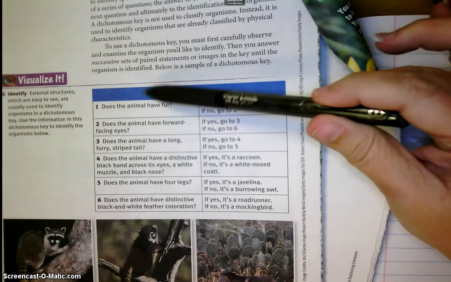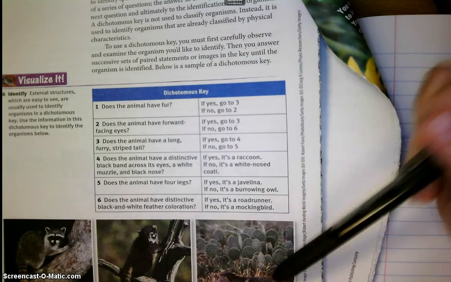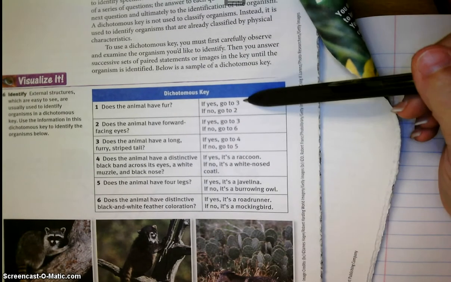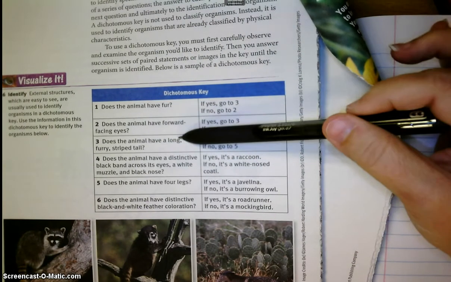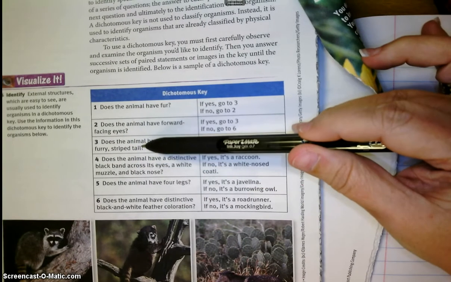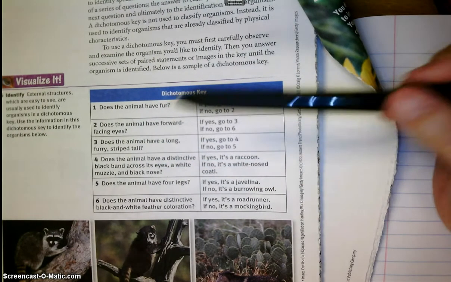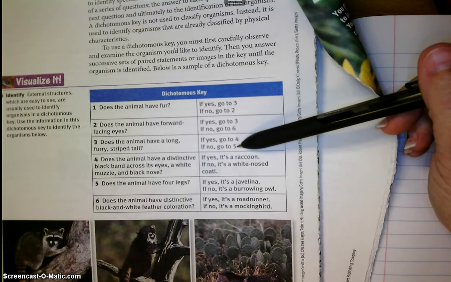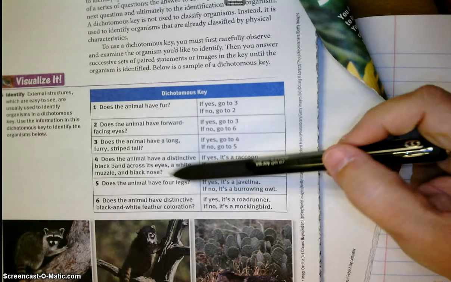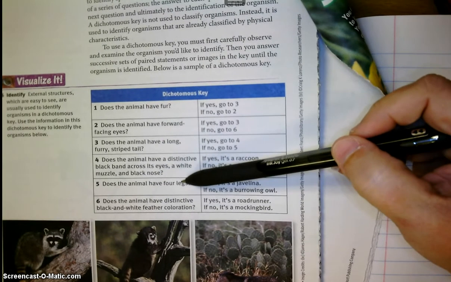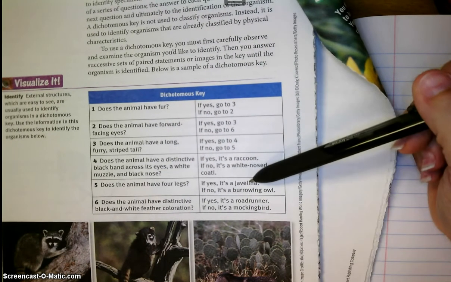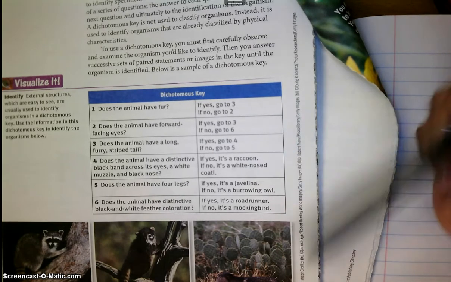And so we're going to start with number 1. Does the animal have fur? Yes, it does. We're going to go to question 3. Does the animal have a long, furry, striped tail? Not that I can see, so I'm going to say no. Go to question 5. Does the animal have 4 legs? 1, 2, 3, 4. Yes, it's a javelina. I'm going to write javelina.